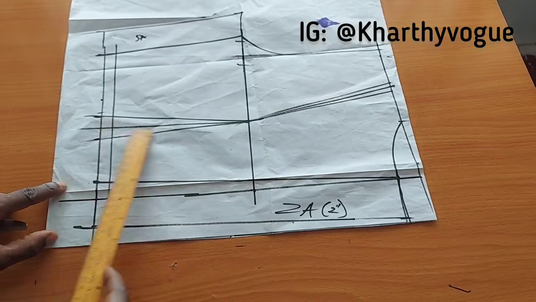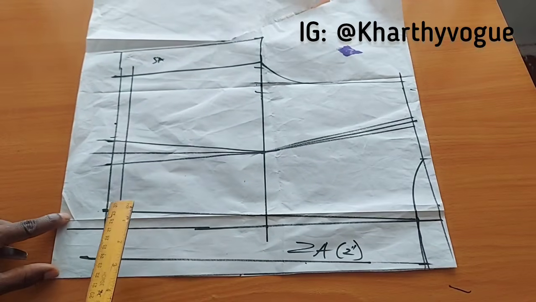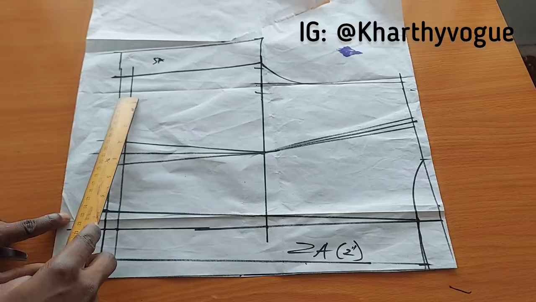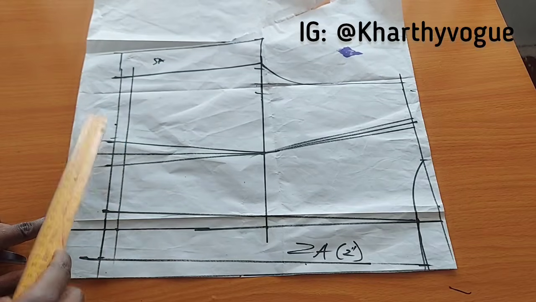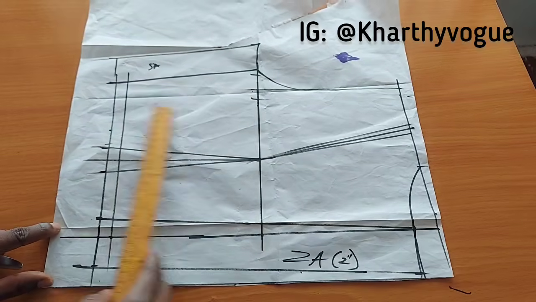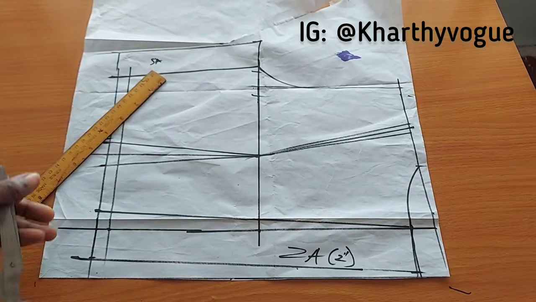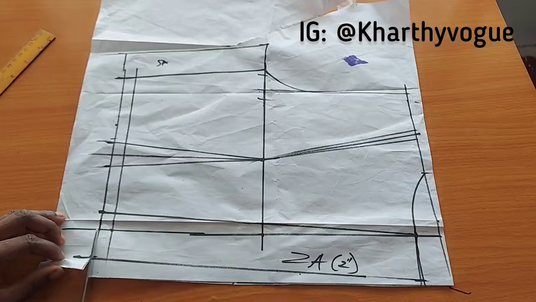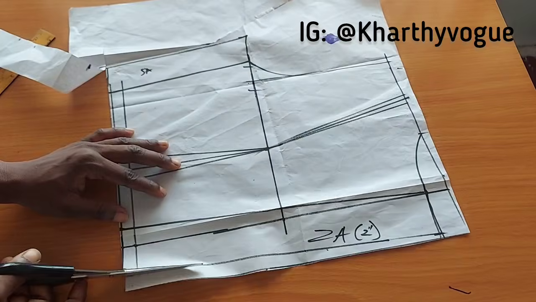So as you can see, I already did all of that and I had my side seam, that is a sewing allowance of 1.5 inches like the way we did for the front. So this is all for the back. It's just a normal basic back except for the shoulder tightening, and it is optional. So now I'm going to cut out the back pattern as well.